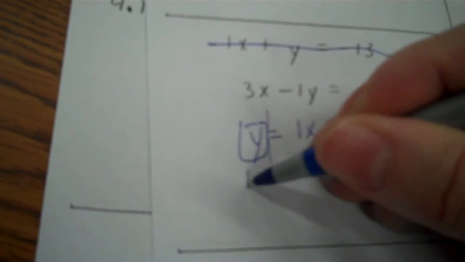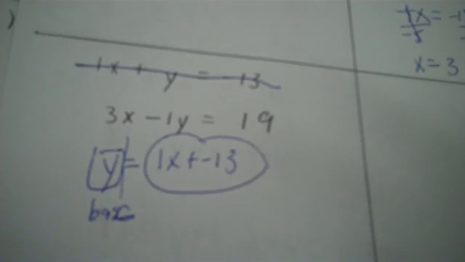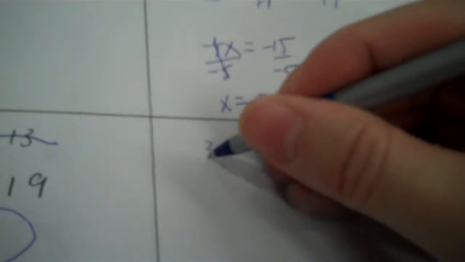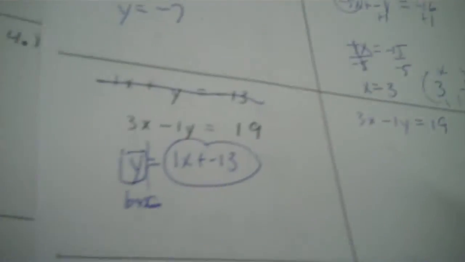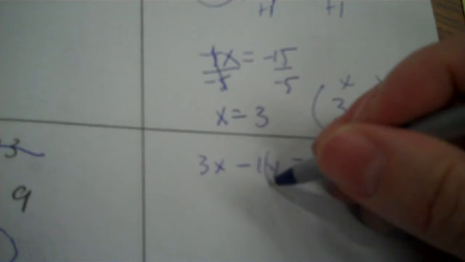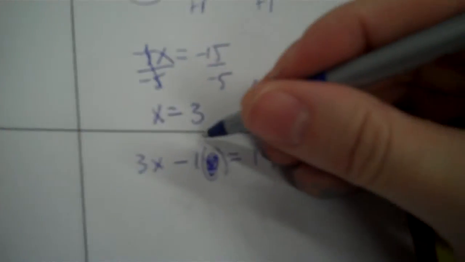So right here is where you have a letter by itself. Y again is going to be my base. That's what it equals. Okay, so write the other equation. Both x and y have a number in front, so that's good news. Y is my base, so up above y you put 1x plus negative 13.